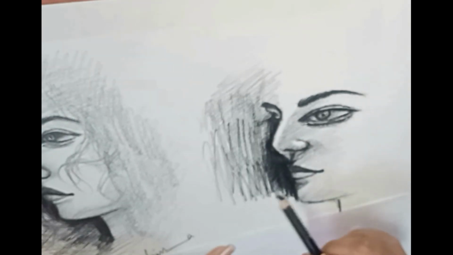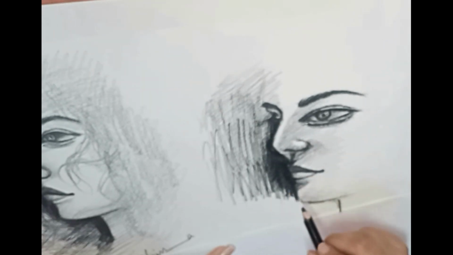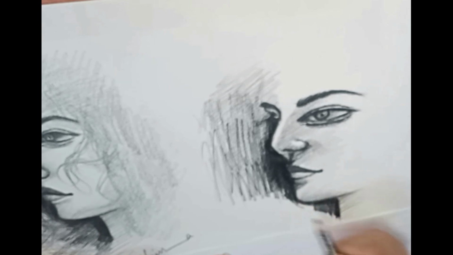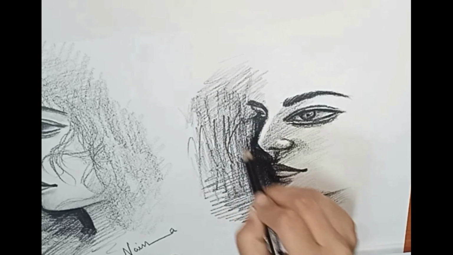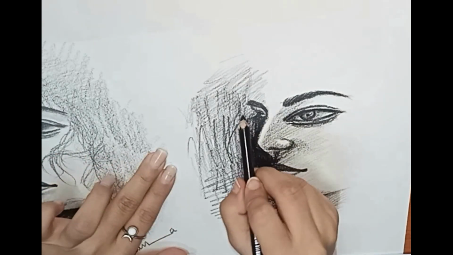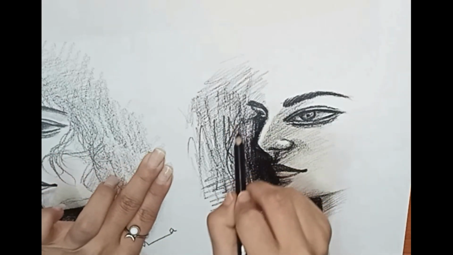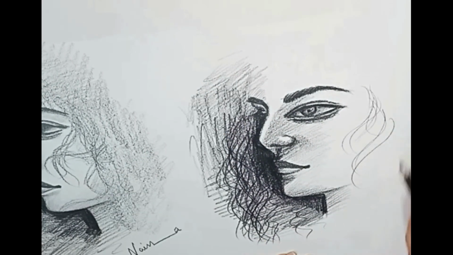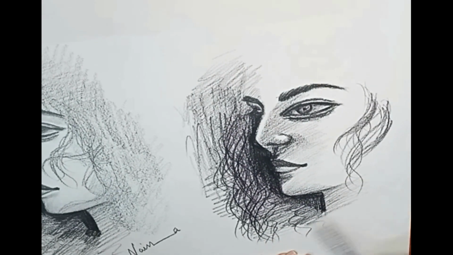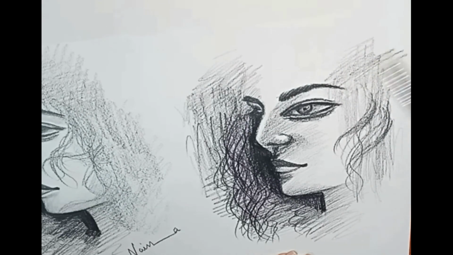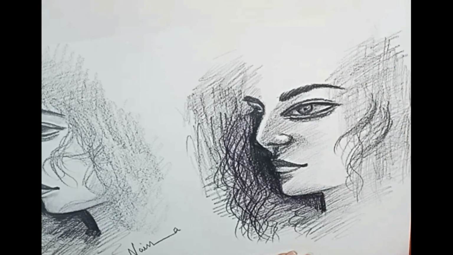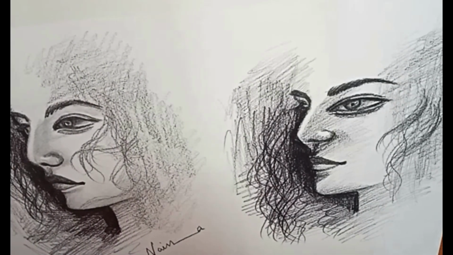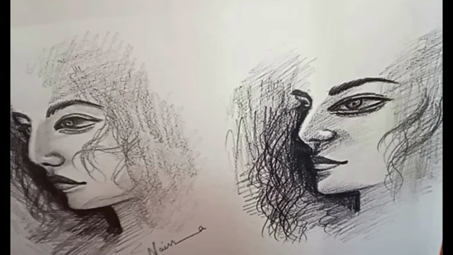So in the background I have done pencil strokes. And now as you can see, there is a huge difference between pencil and charcoal.